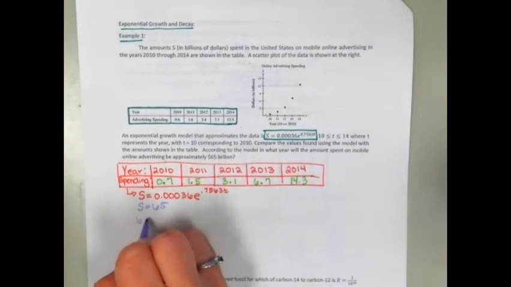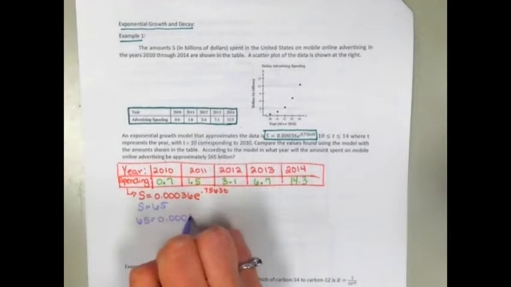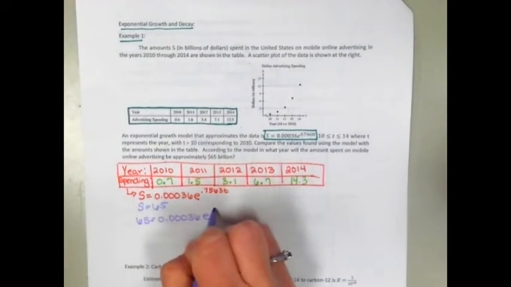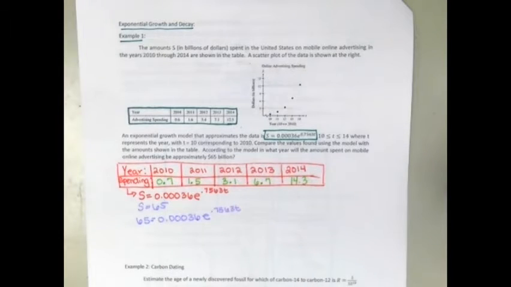Yeah. So let's go 65 equals 0.00036 e to the 0.7563 t. So what we learned last class on Thursday, how do I solve for e? What would be my first step? To divide by what? 0.00036, right?